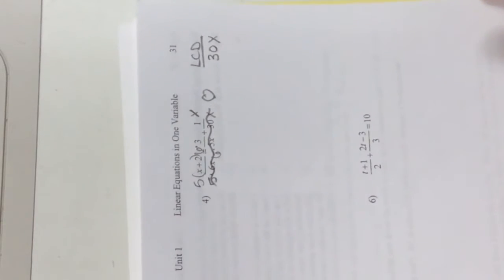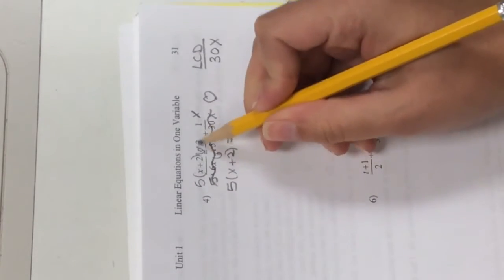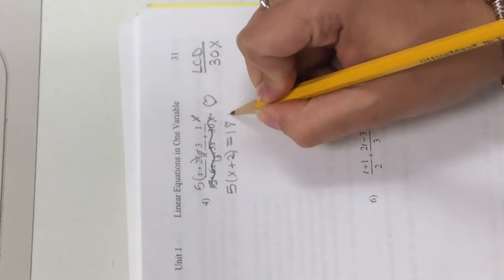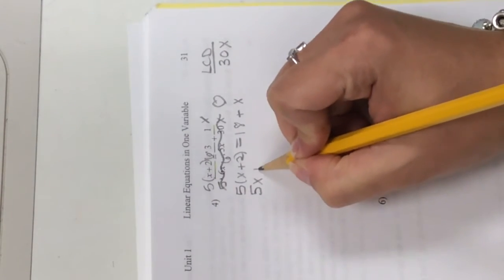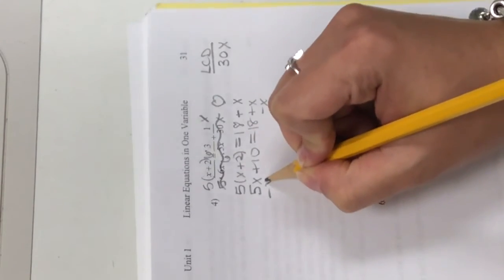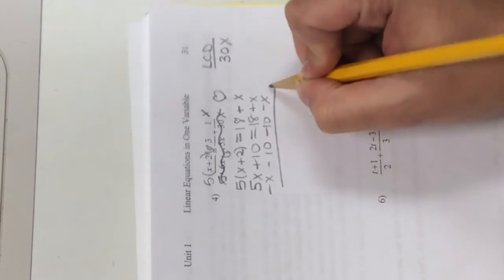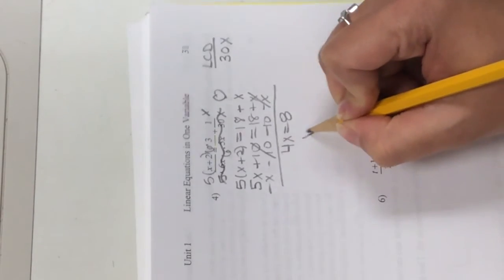Now all you have is the numerator. So what we're going to do then is recopy them. I can multiply 6 times 3 and get 18, and 1 times x and get x. Okay, now I can just solve that like a regular equation that we did on day 1 of school this year. Distribute. I'm going to subtract x and subtract 10. And get 4x equals 8 and divide by 4, and I get x equals 2.